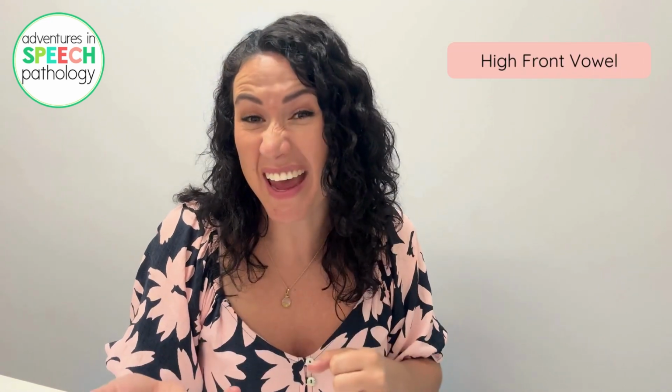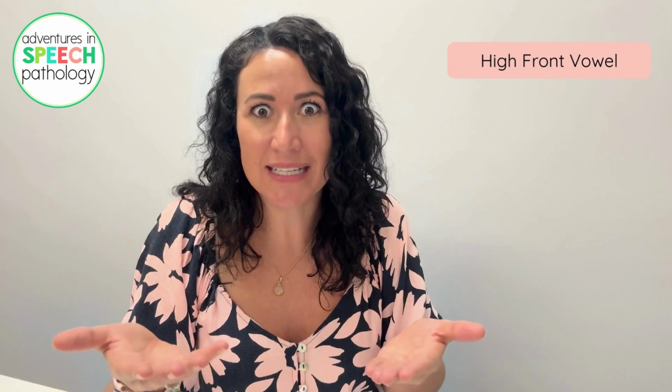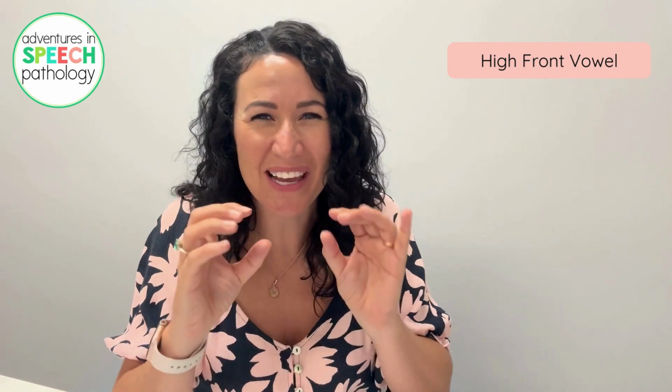So for example, with S, the tongue's up high, it's a front vowel, and our lips are slightly retracted. So as an SLP, you can hypothesize that a high front vowel before or after S could facilitate a correct S sound because your tongue is already in that prime spot. Same with alveolar sounds. So we test these theories, and this is what this facilitative context screener is that I'm going to show you.